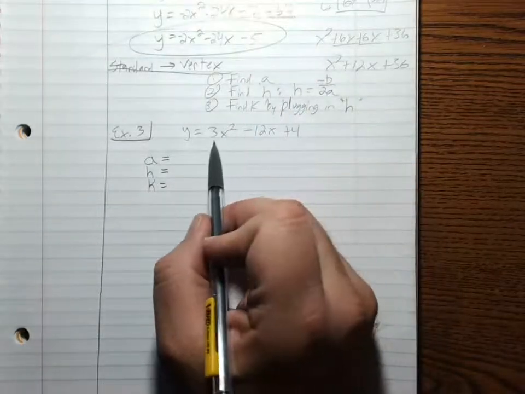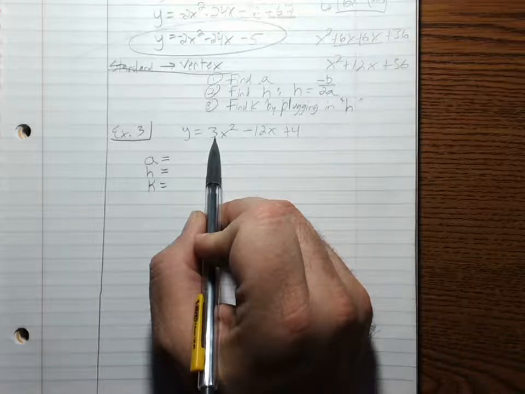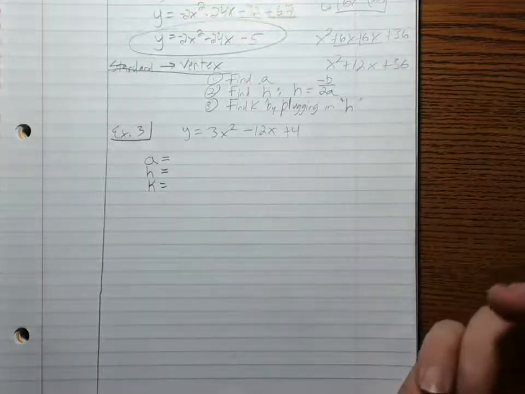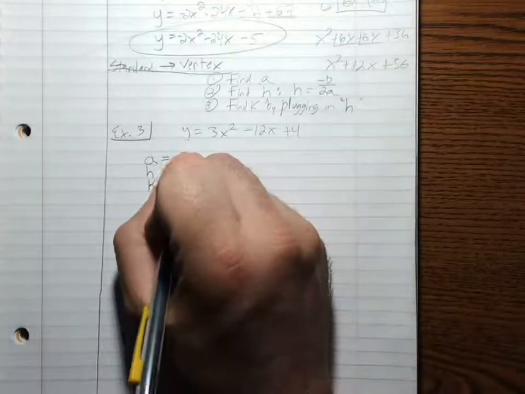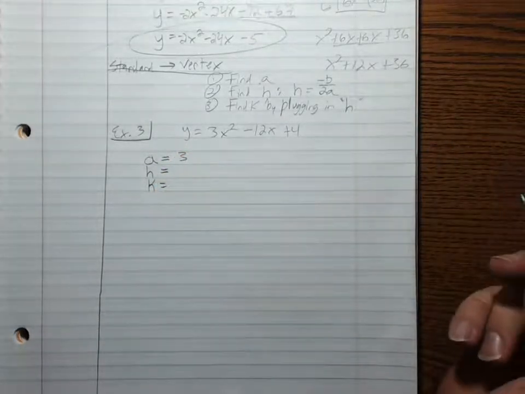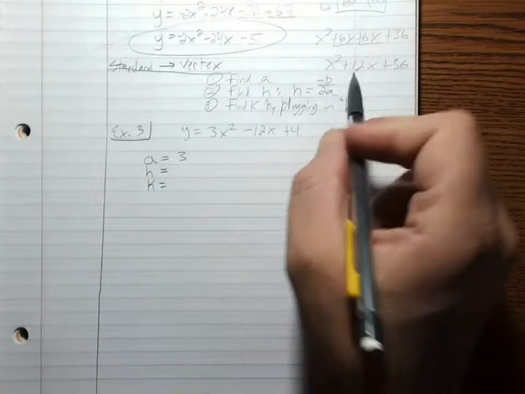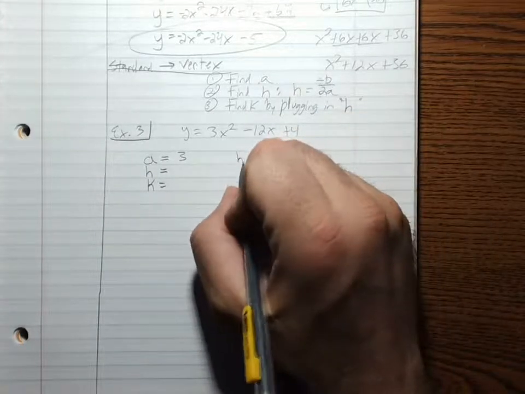Well, that's really easy. The a here is the same as the a in the vertex form. So they will both be 3. So step 1, ridiculously easy. Step 2, we've got to find h. And we're going to find h by using the opposite of b over 2a.